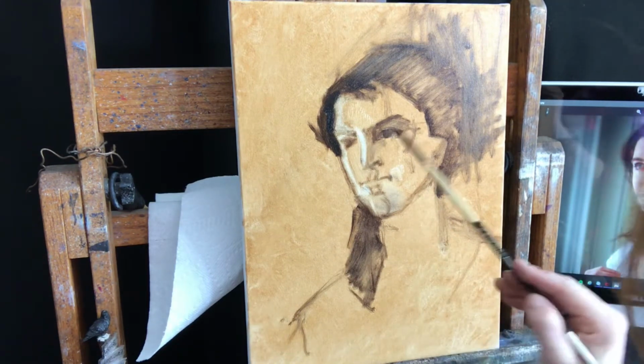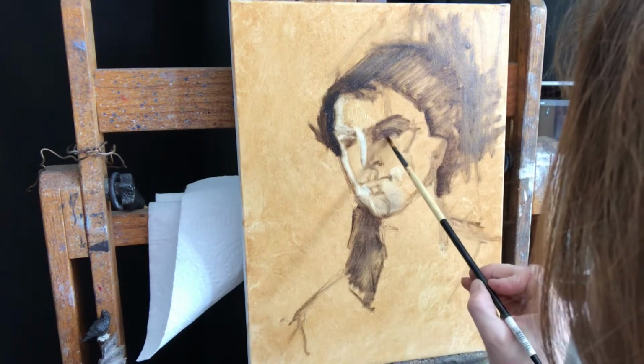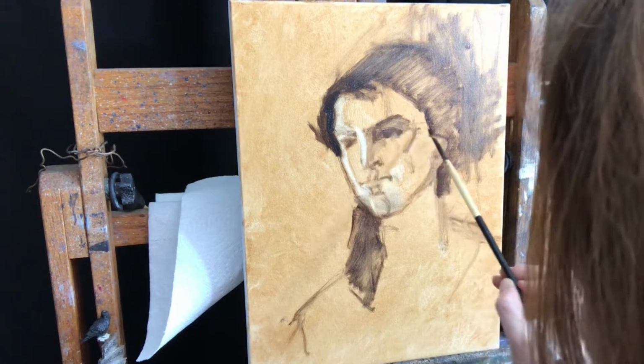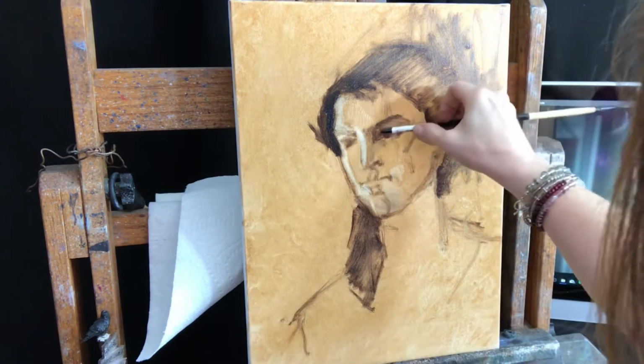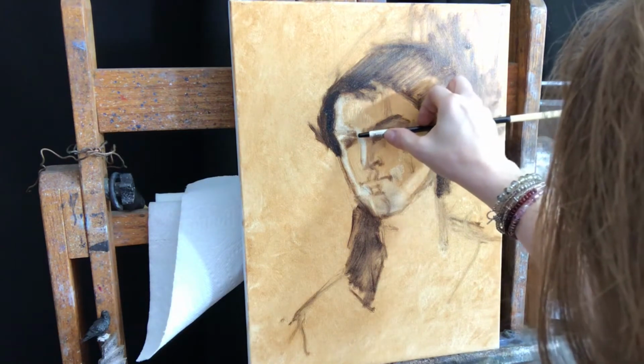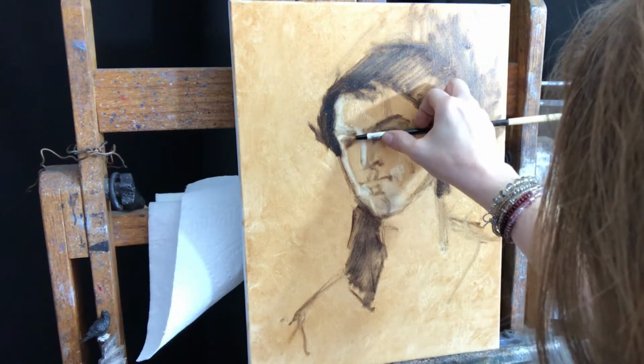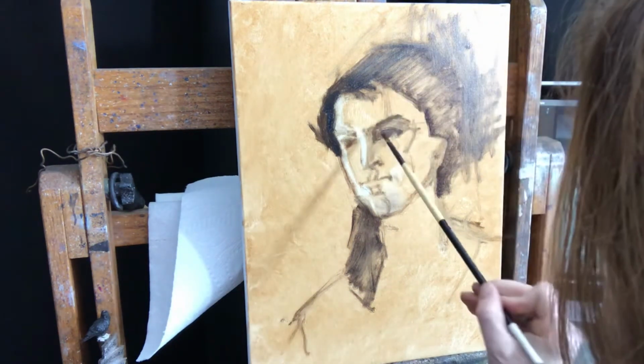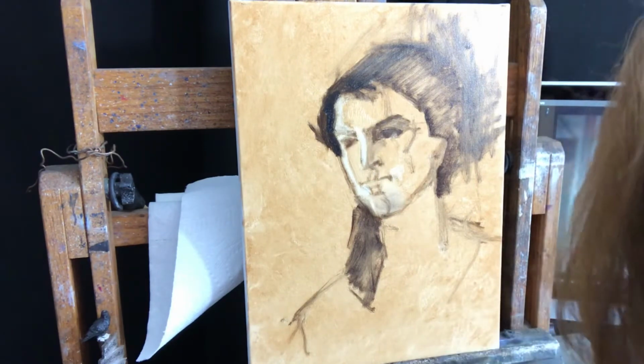It's okay to take the time to fuss and get it right. Okay, so there's one eye. Measuring over. So I have the other eye starting right there.